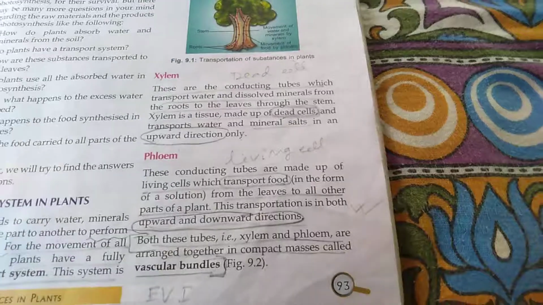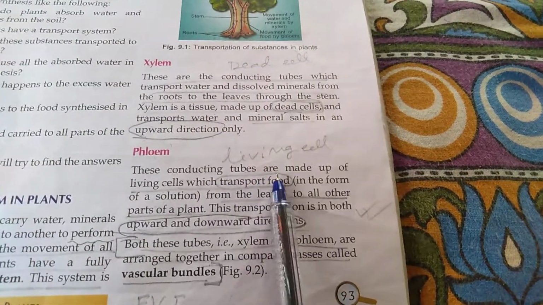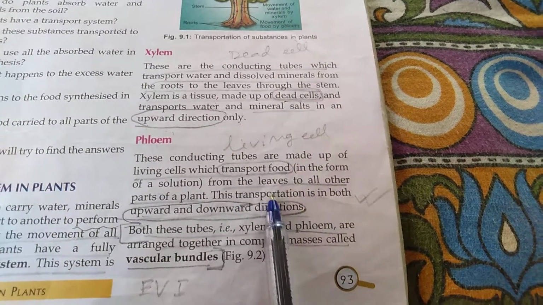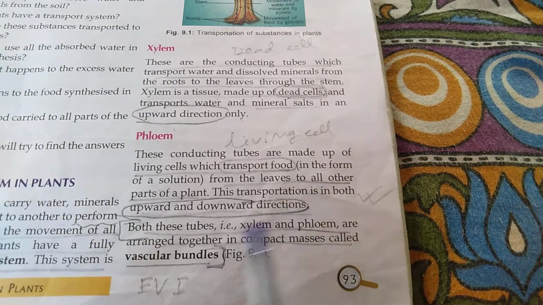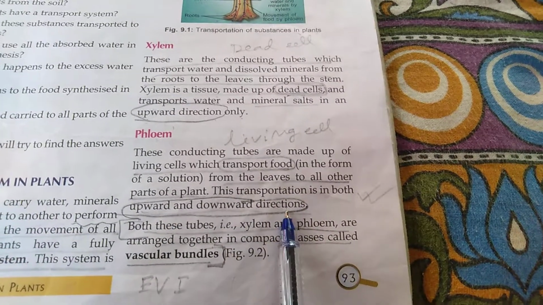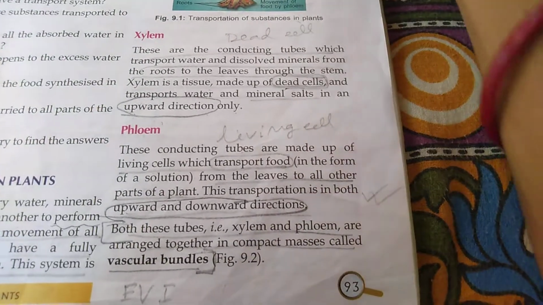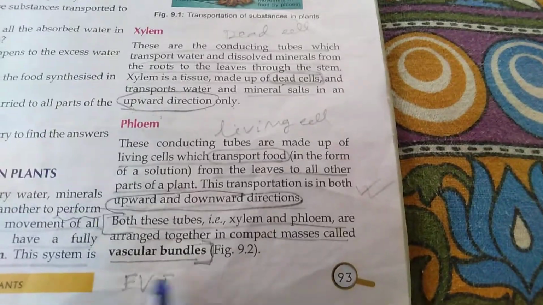In this figure you can see there is a direction given, one upward and one downward. Next is phloem. These are also conducting tubes that are made up of living cells which transport food from the leaves to all the other parts of the plants. This transportation is in both upward and downward directions. Both these tubes, the xylem and phloem, are arranged together and are known as a vascular bundle. So this xylem and phloem together are known as a vascular bundle.